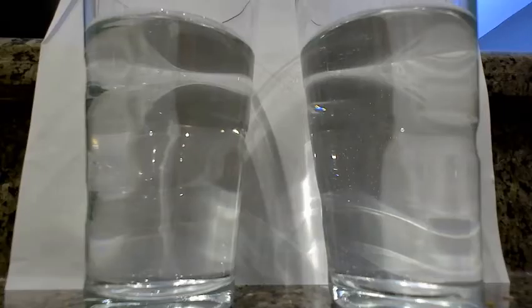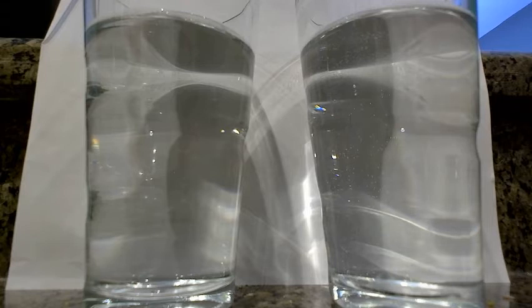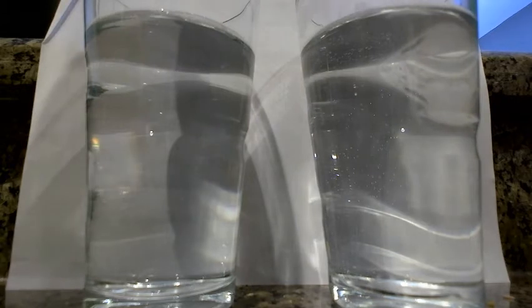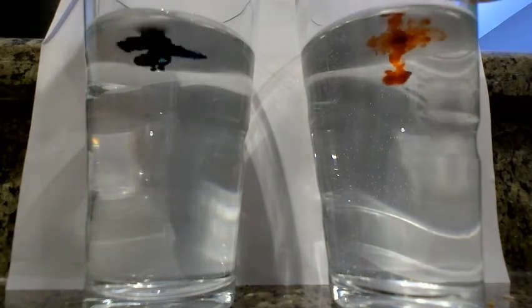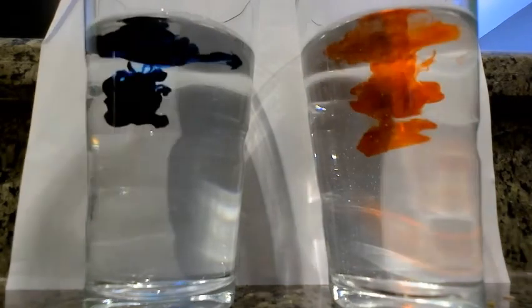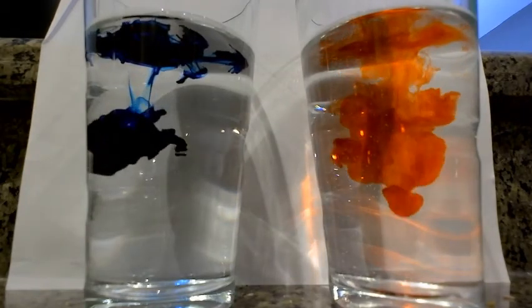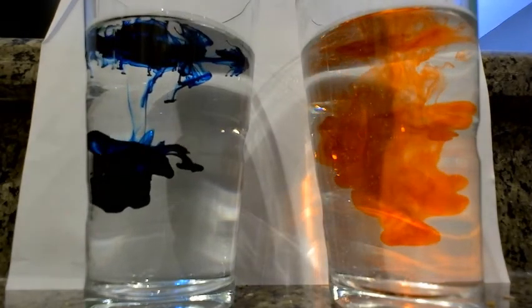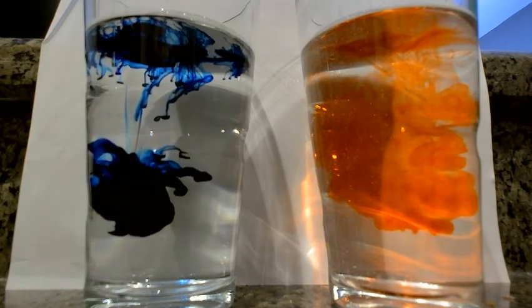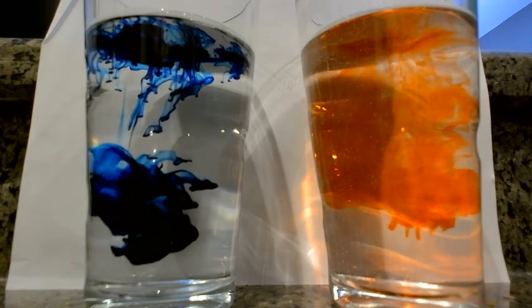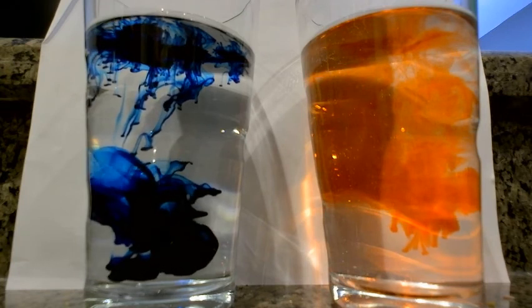Okay, so here we have two almost identical cups of water. What I would like you to do is make observations and draw some conclusions based on what you see when I add some food coloring to each of the cups of water. So ready? Go ahead and make some observations. What do you notice? What do you wonder? What do you think is going on? What kind of conclusions can you draw from what you are seeing?